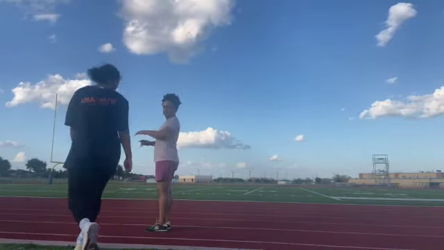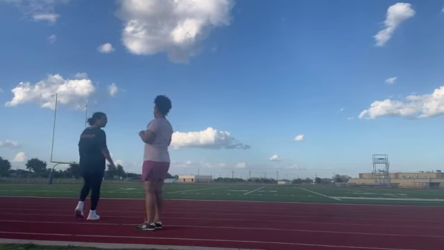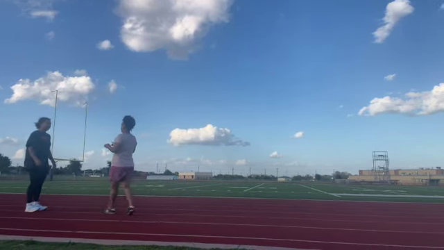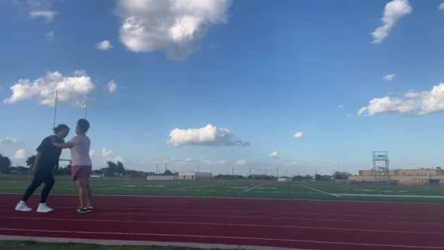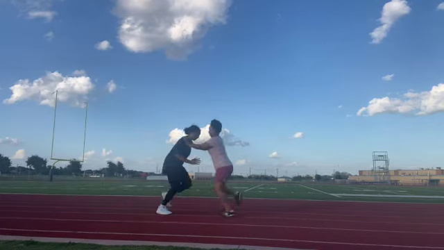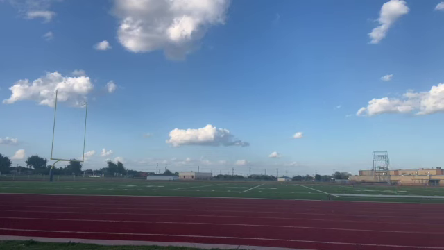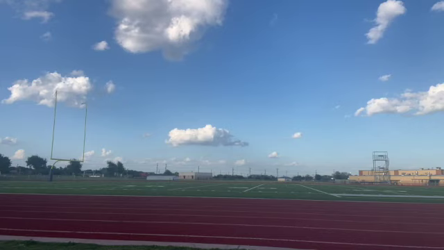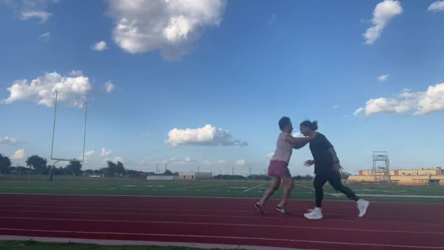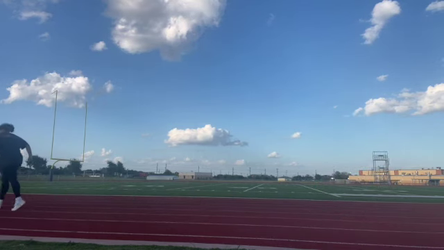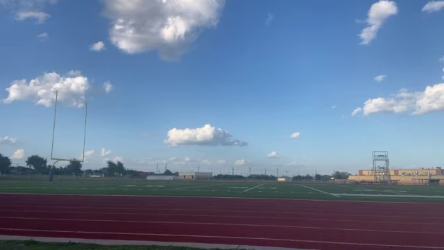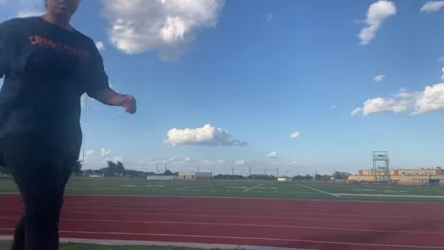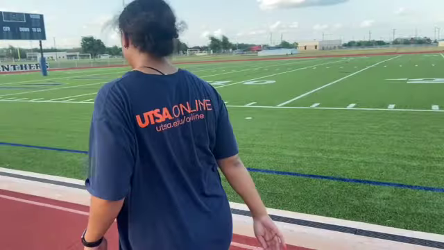Then my third 30-meter or 50-meter sprint is a human resisted. So the lady with me is just going to push against me and she's going to provide manual resistance. I think this is really fun because she's backwards and she's scared. But yeah, this is a great exercise for resistance training.